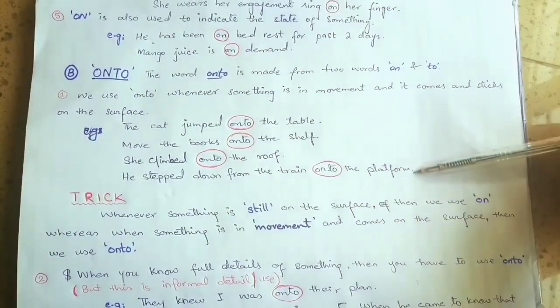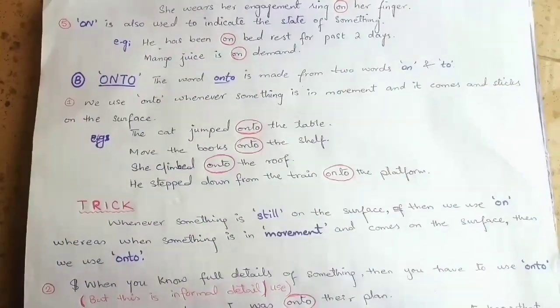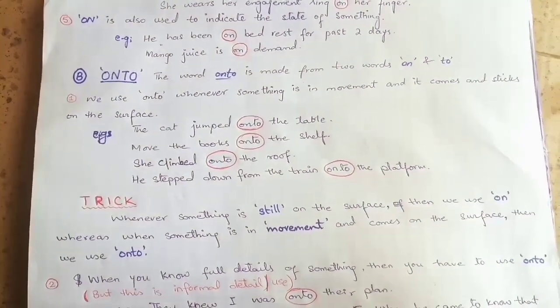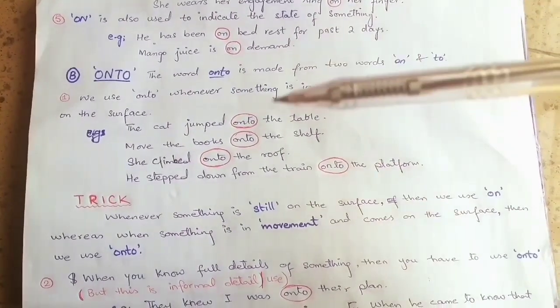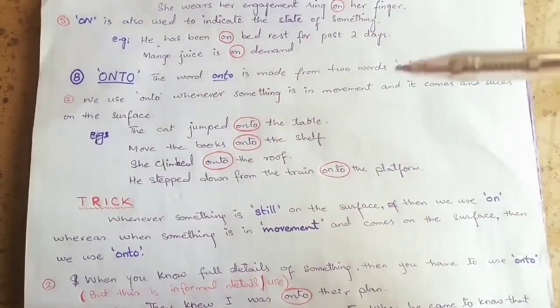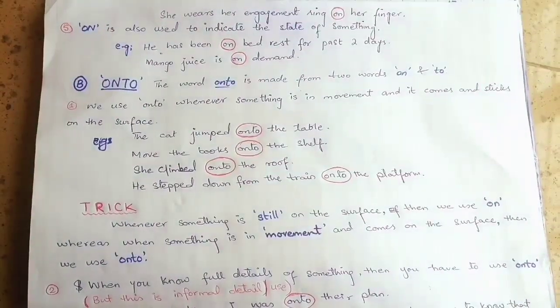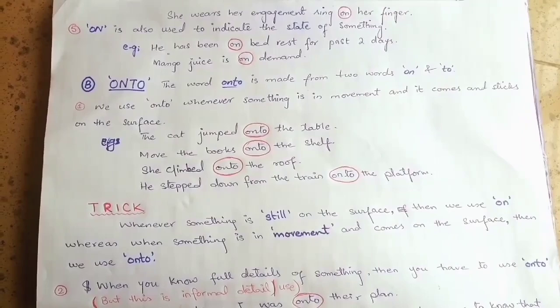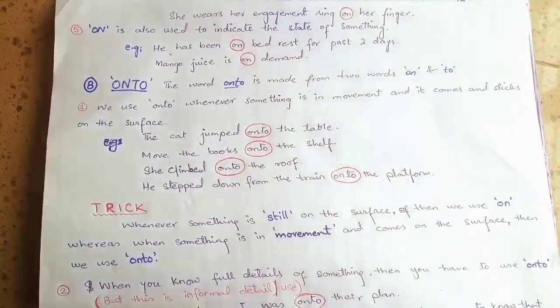See, in all of these examples, the movement is shown. Something comes and sticks to the surface. For instance, the cat jumped onto the table. It means that the cat comes and sticks on the surface of the table.